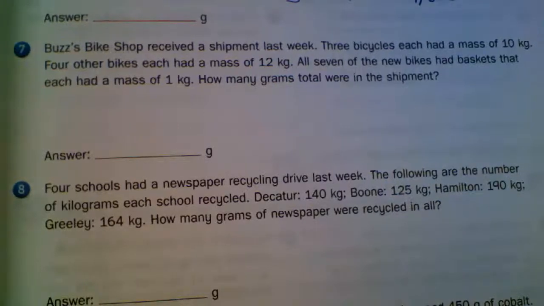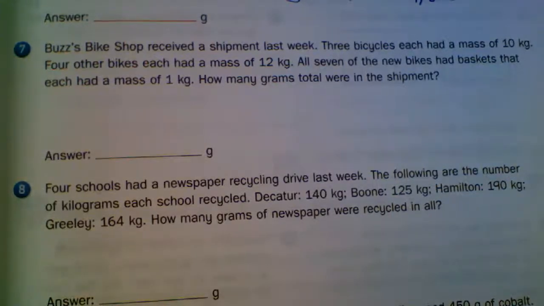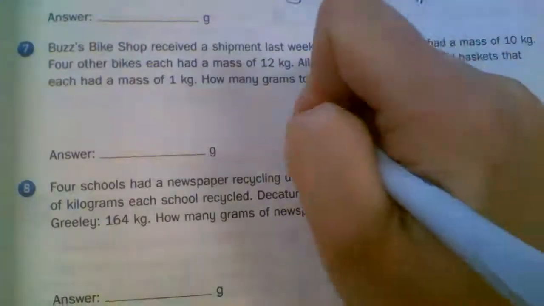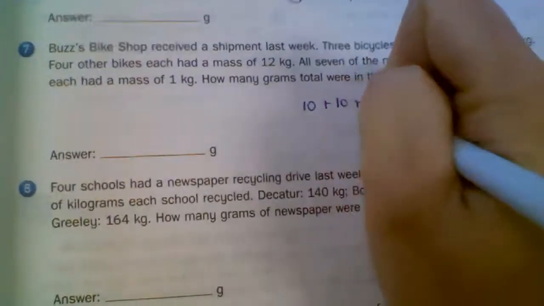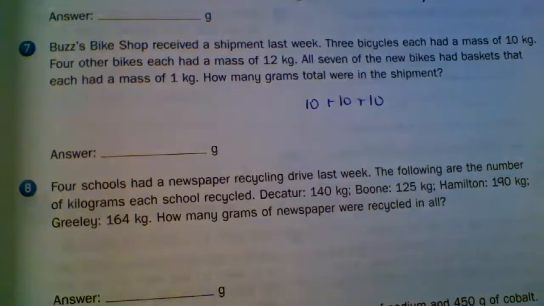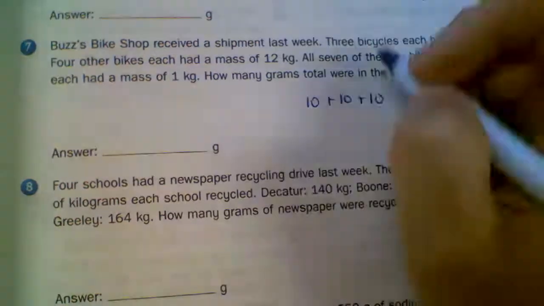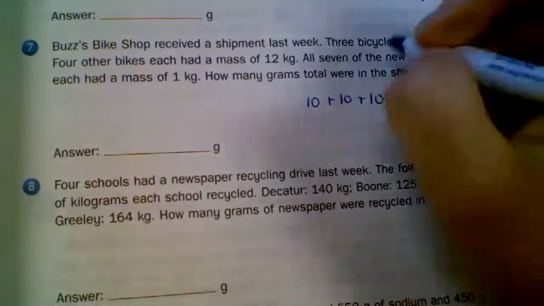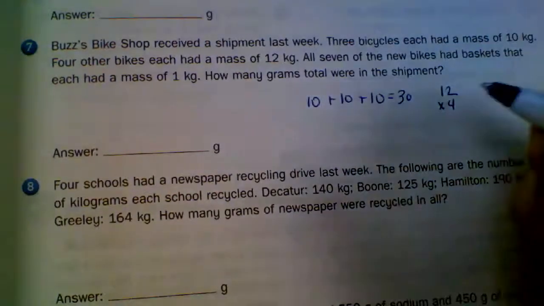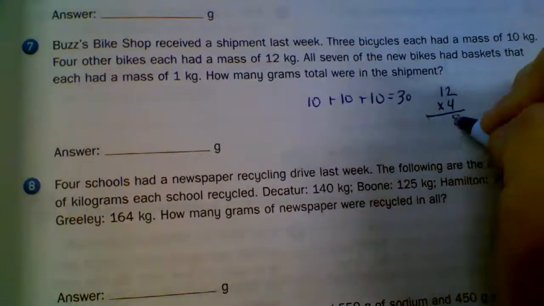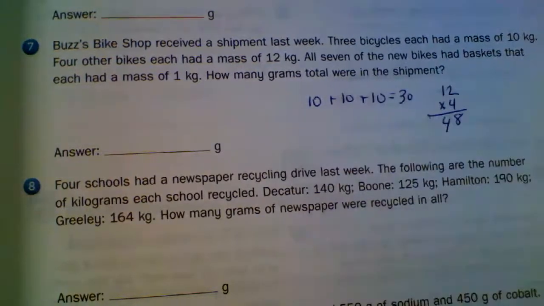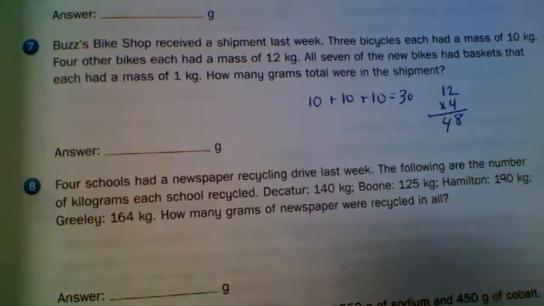Buzz's Bike Shop, number 7, received a shipment last week. 3 bicycles each had a mass of 10 kilograms. So each of them, 30 was the other one. 4 other bikes had a mass of 12 kilograms. You go 12 times 4. 2 times 4 is 8. 1 times 4 is 4, so 48. So that's the other set of bikes.